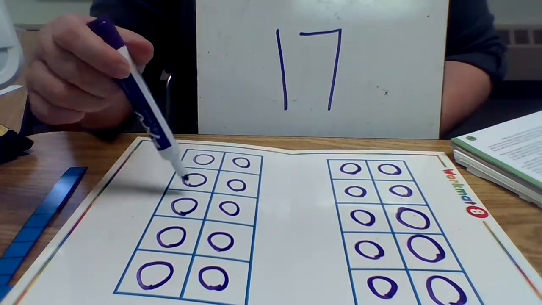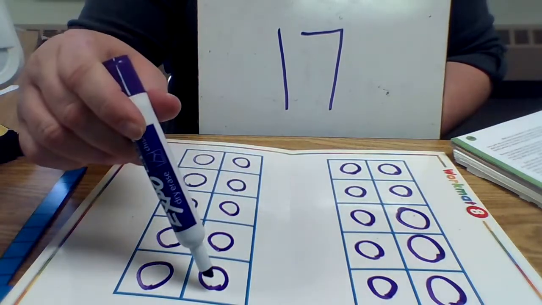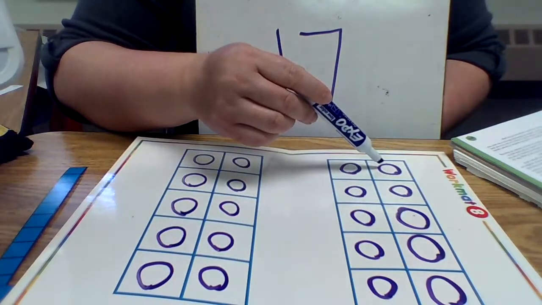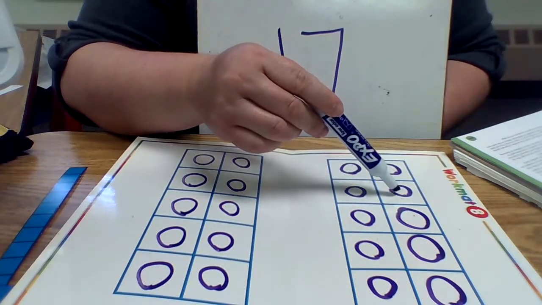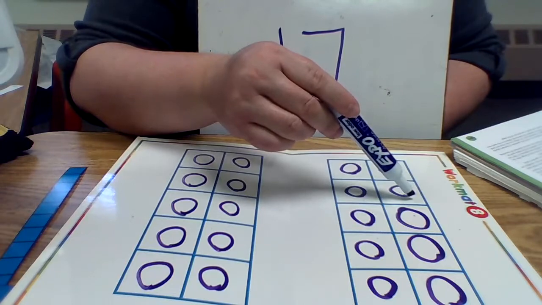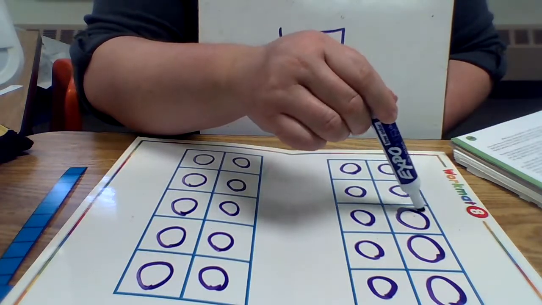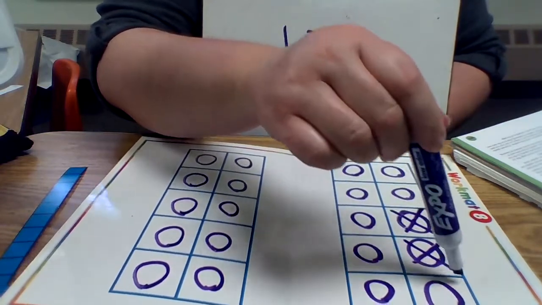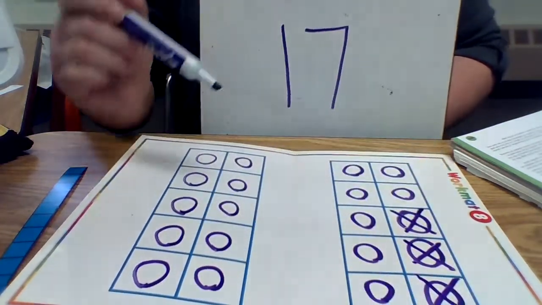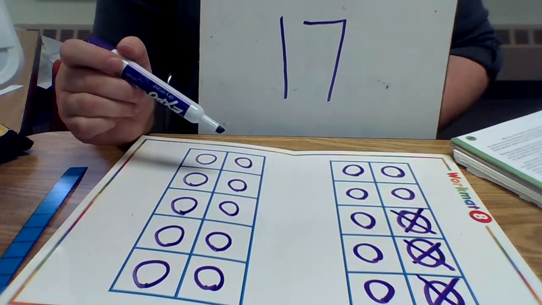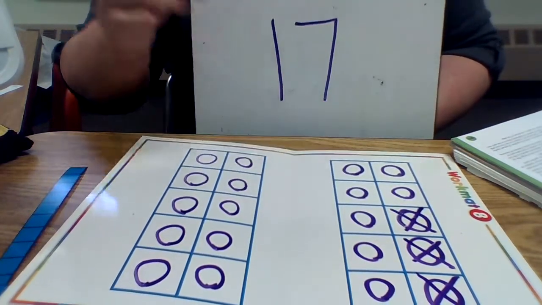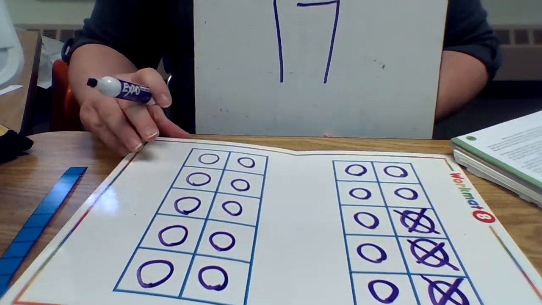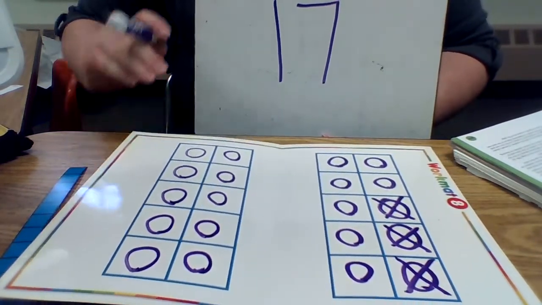So we have 5, 10, 15, 16, 17. I stopped here at 17. We don't need 18. Put an X on it. We don't need 19. And we don't need 20. So I would put X's on those to show that I only want 17. Okay. That's what we're going to be doing on our worksheet.